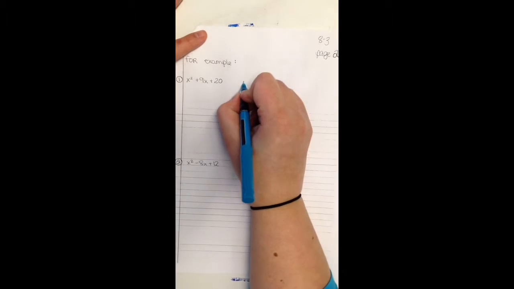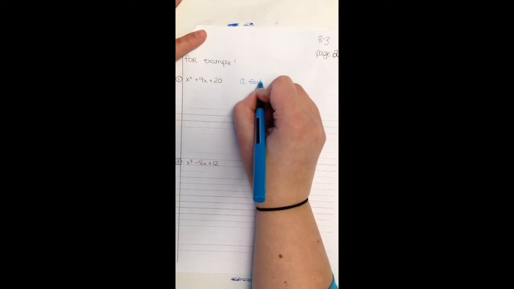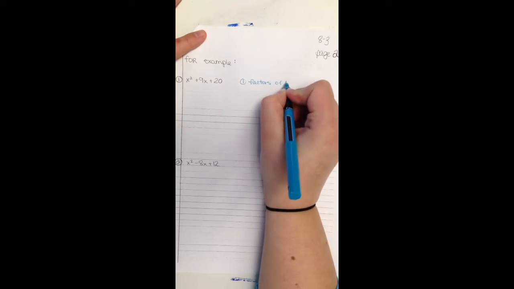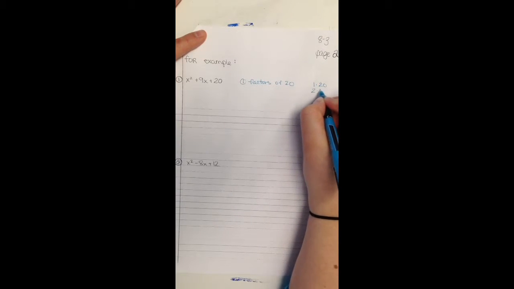Turn the page. Let's try an example. First thing I have to do, the factors of 20. Okay, so I have 1 times 20, 2 times 10, 3 doesn't work, 4 times 5, and that's where I end. Now let's see if any of these can add or subtract to make 9. 1 and 20 give me either 19 or 21. Doesn't work. 2 and 10 give me 8 or 12.